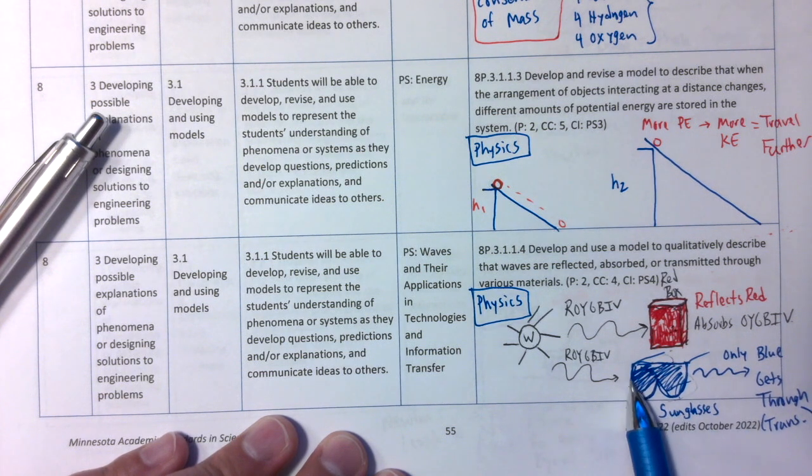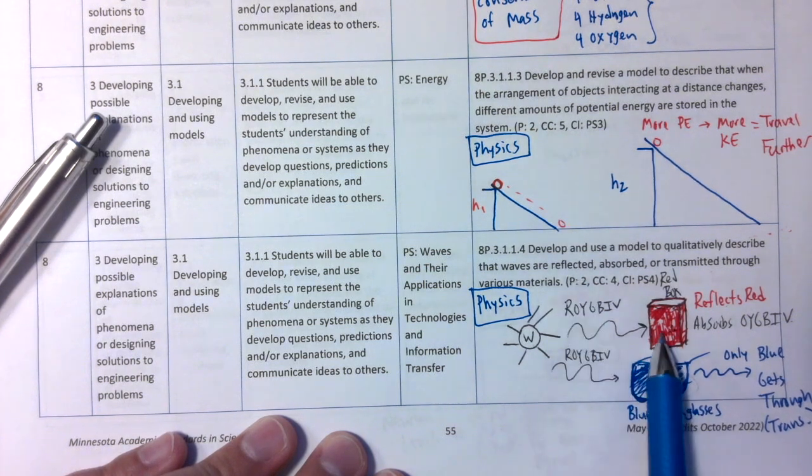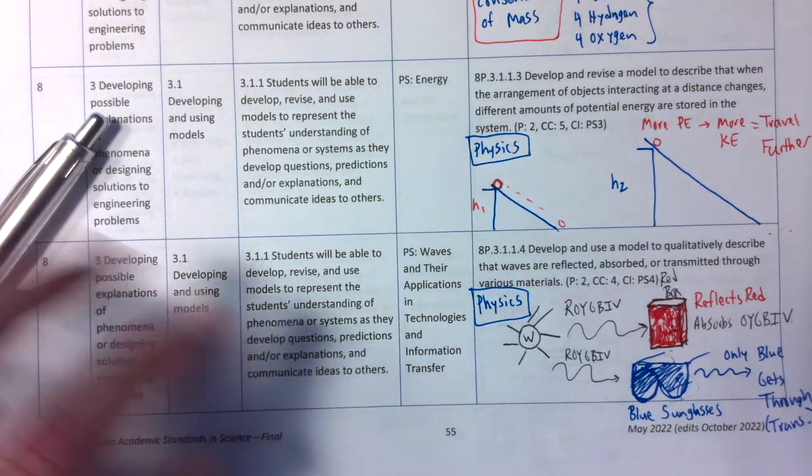So basically, blue's transmitted through, and then all the other colors are absorbed into the lenses. So this would be considered a transparent object. So you get reflected when you have light reflecting off like an opaque object. Both, you can talk about absorption, and then transmitted would be transmitted through what's called a transparent object.